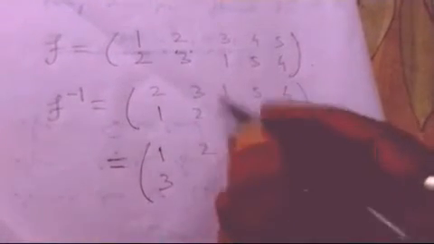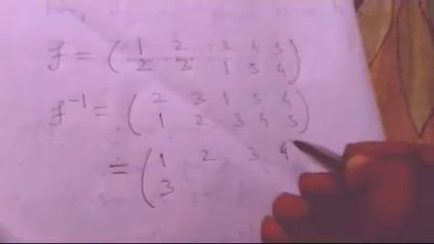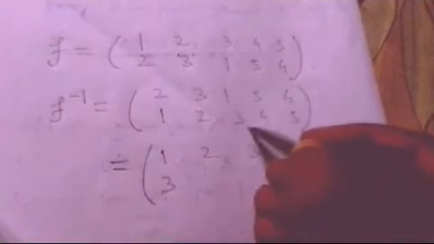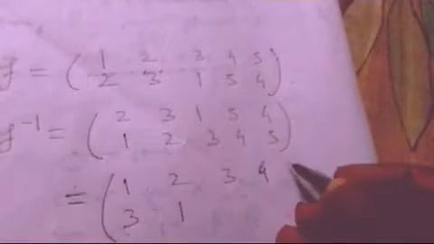1 is mapped onto 3, we write it here 3. 2 is mapped onto 1. Now 3 is mapped onto 2, 4 is mapped onto 5, and 5 is mapped onto 4. So we find the inverse element easily.